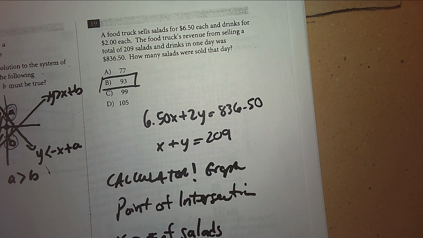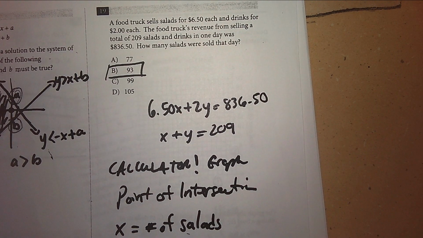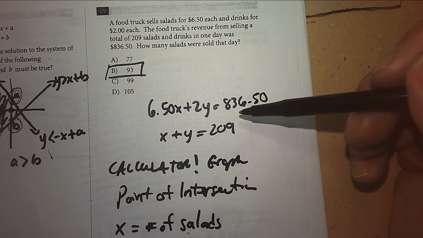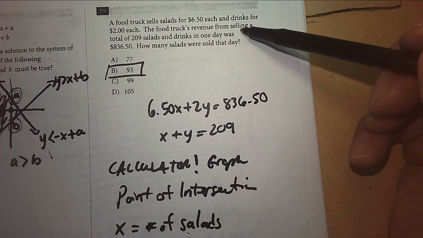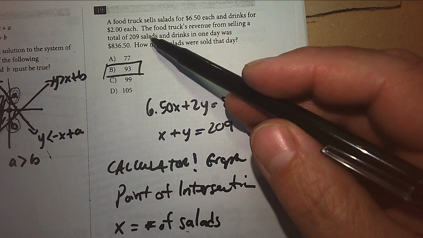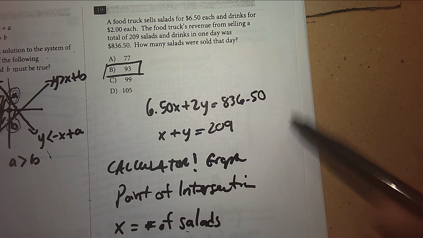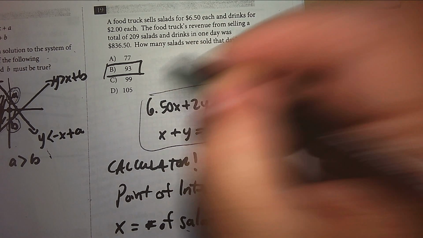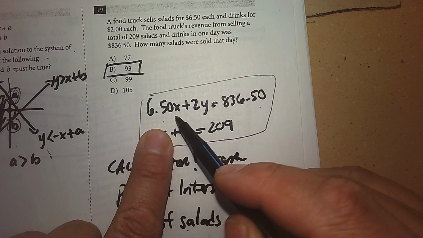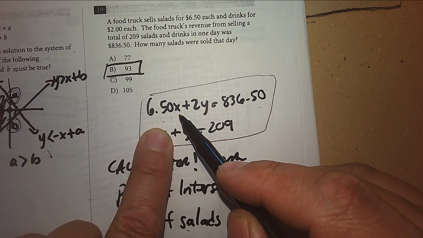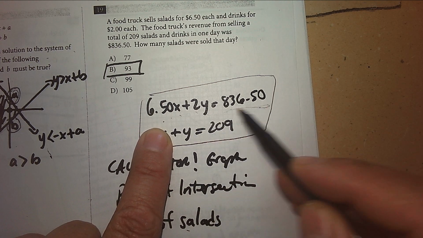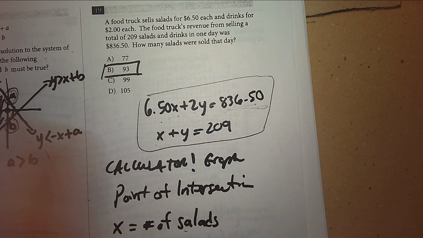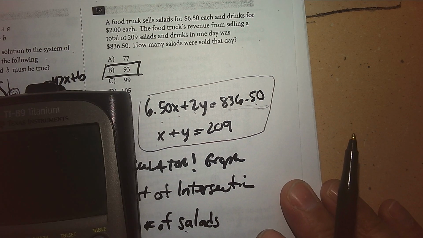Number 19. A food truck sells salads for $6.50 each and drinks for $2. The food truck's revenue from selling a total of 209 salads and drinks in one day was $836.50. Here are your two equations. So money, $6.50 per salad, $2 per drink, and that's how much money they got. Or salads plus drinks equal 209. You can solve this on your calculator.